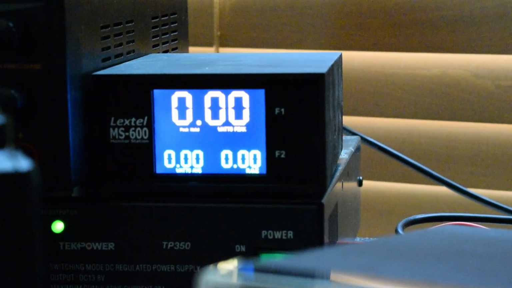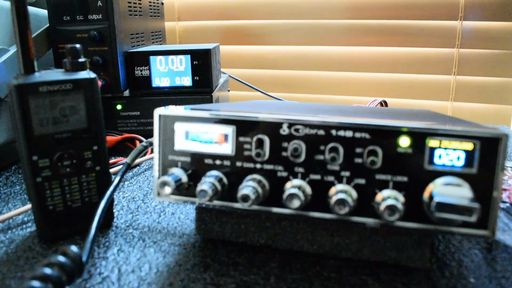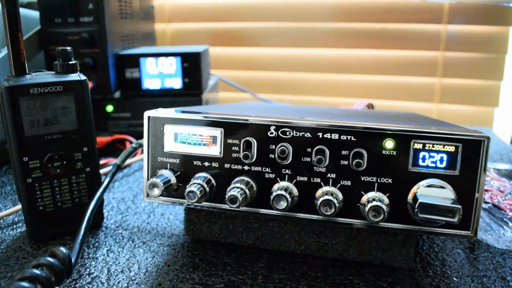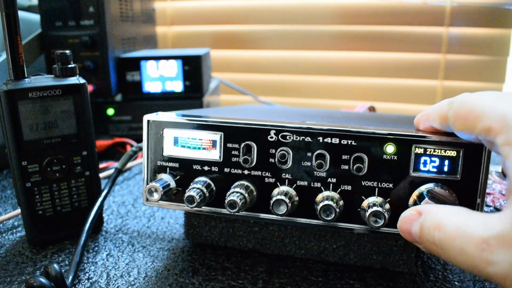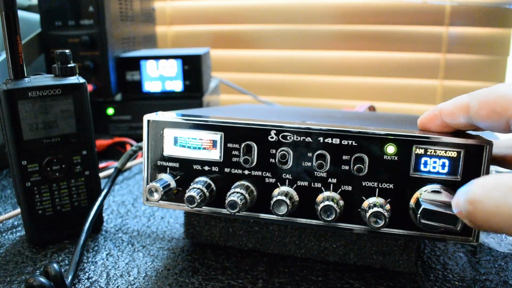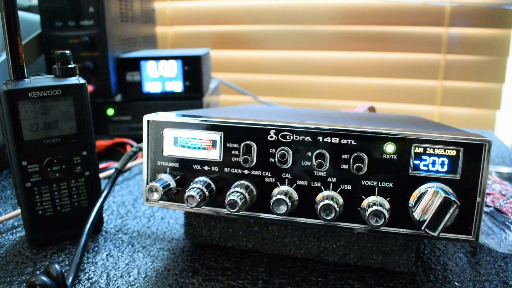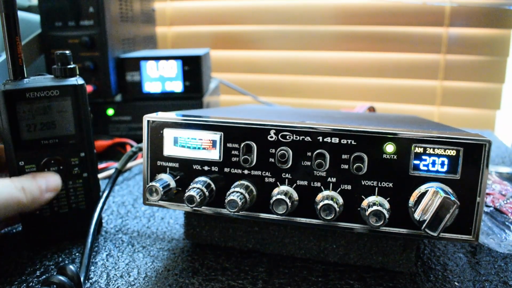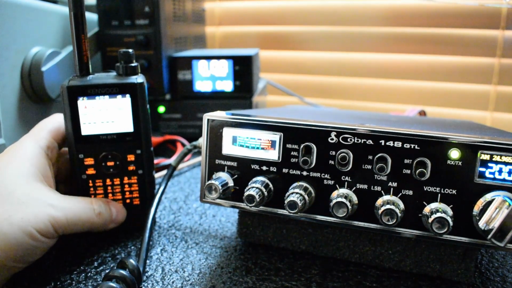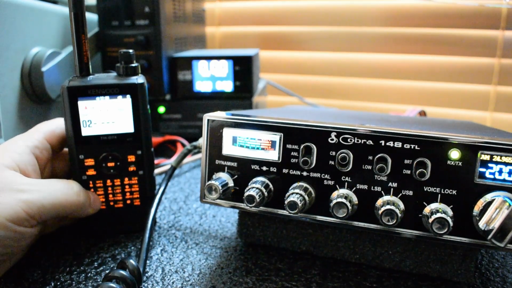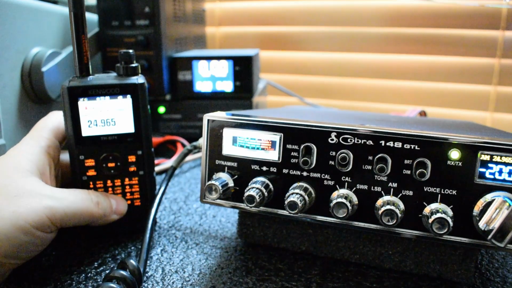So about 14 watts peak, and on channel 20. Let's go ahead and switch over to 200. Minus 200 is fine, and that's 24. Gotta change here too, right? 24965. 24965.